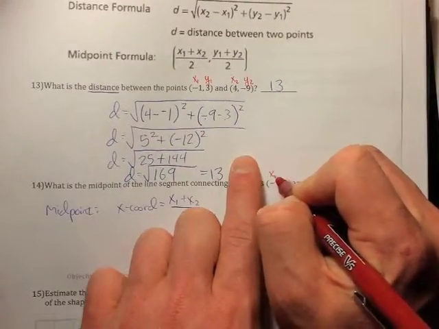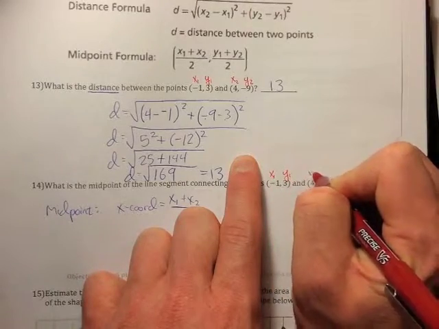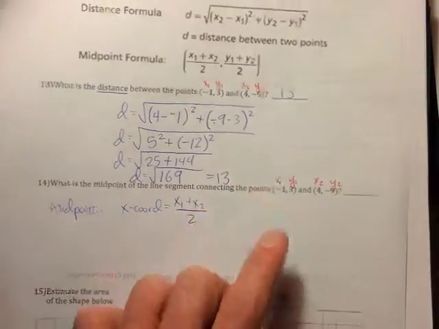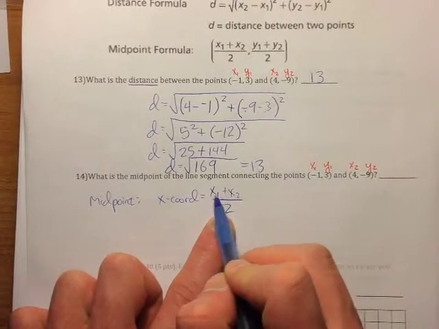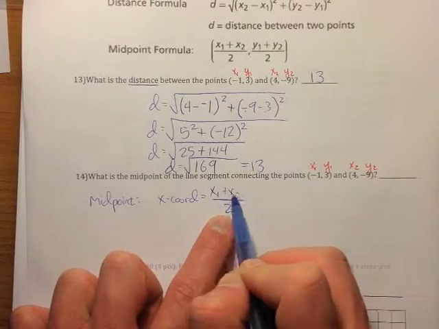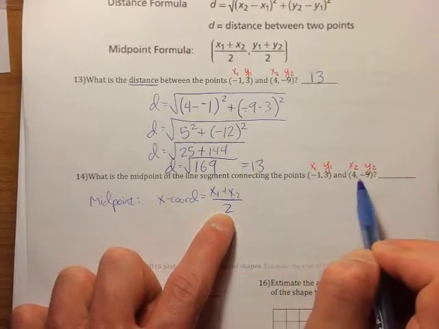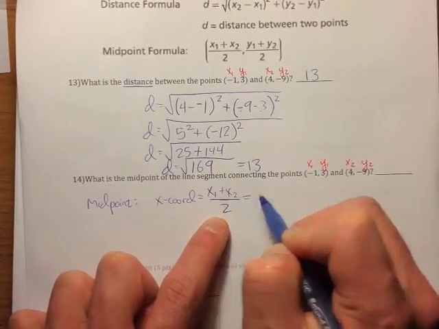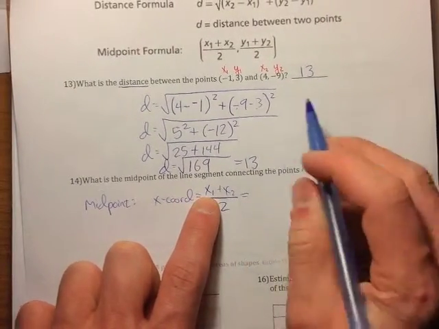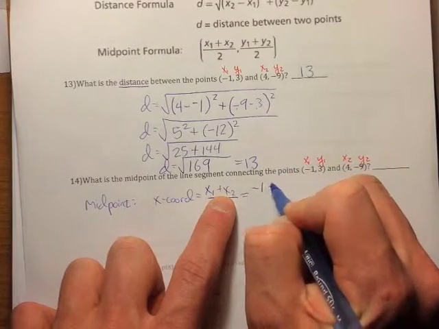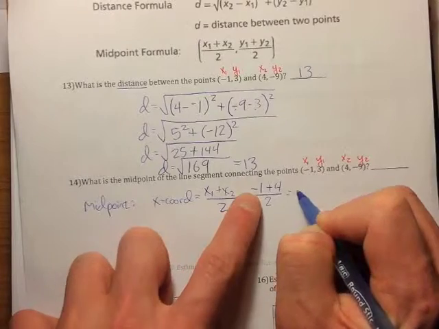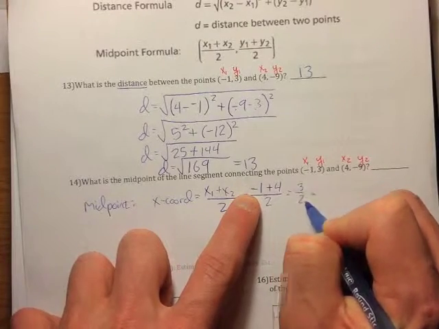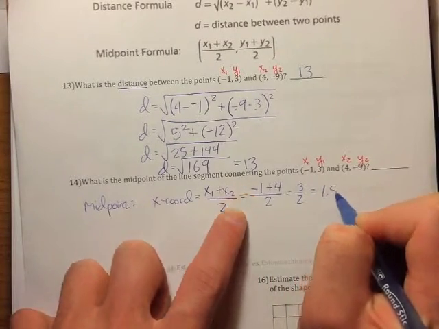We'll call this x1, y1 again, x2, y2. So the x-coordinate is going to be the average of the 2 x-coordinates of the points that we're given. x1 is -1, plus x2 is 4, divided by 2. So this is going to be 3 divided by 2, which is 1.5.